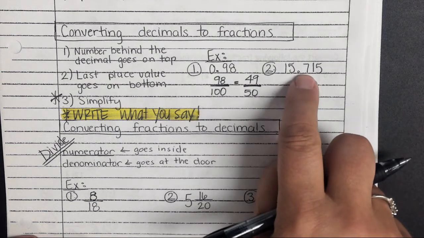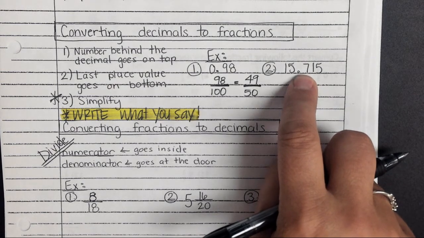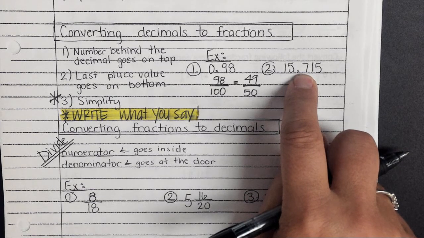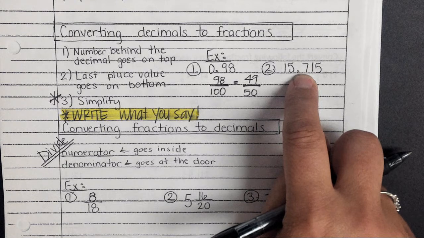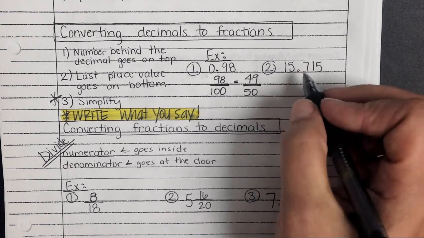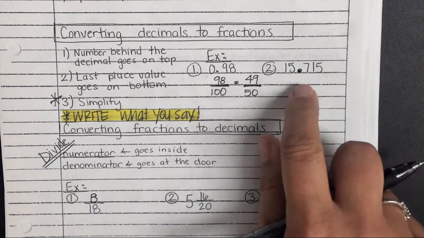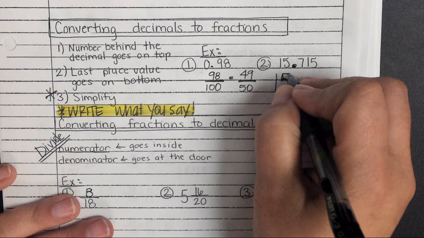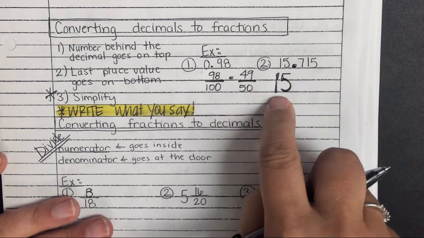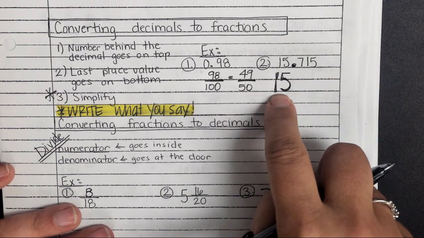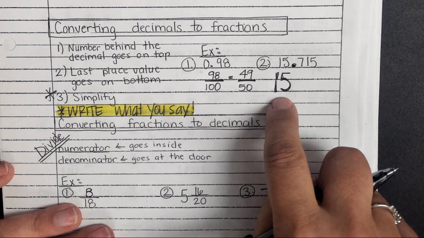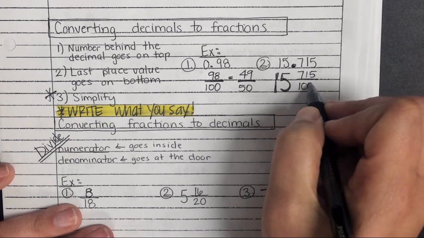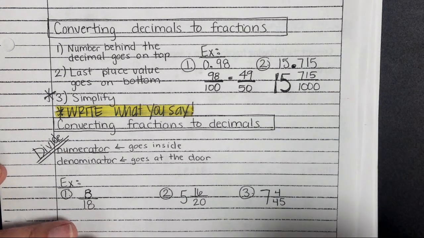Looking at number 2, somebody read this as a decimal for me. 15 and 715 thousandths. You got it. Now, do you hear what he said when we said our decimal? "And." So we're going to put our whole number over here in timeout. We're not converting our whole number, we're only converting our decimal. So our whole number is going to stay over here by itself. And then I'm going to write what he said: 715 thousandths.